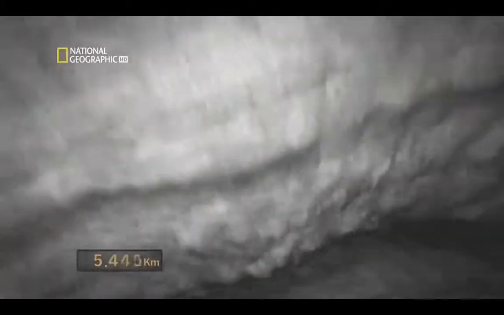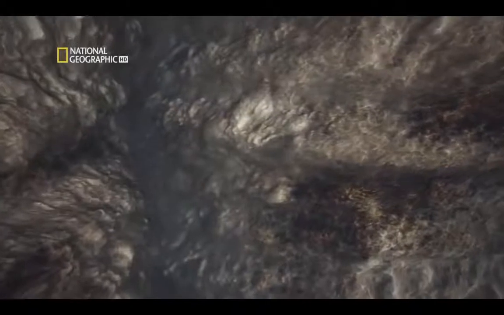Sealed below the salt, 5.5 kilometers down, a layer of porous sandstone full of a thick, black liquid. We've struck oil. More than coal, gemstones, even gold. This is the underworld's greatest gift to us.